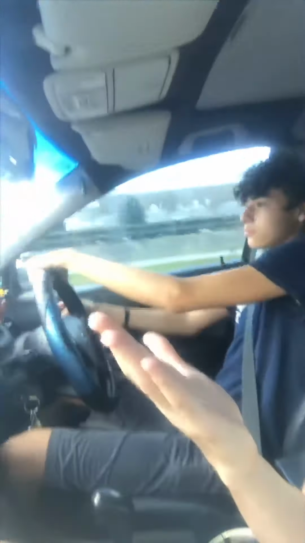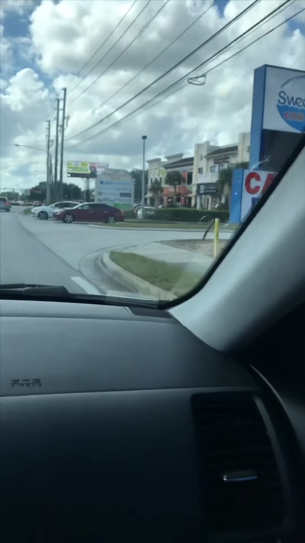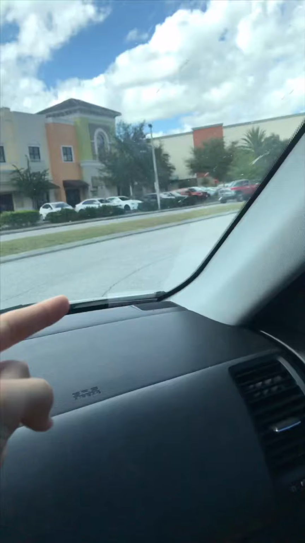So the frontal lobe is right here, and it's the part of the brain that allows us to make plans and judgments. An example of the frontal lobe right here is my friend driving, and he is making a judgment and a plan to turn right to here. He's using his frontal lobe.